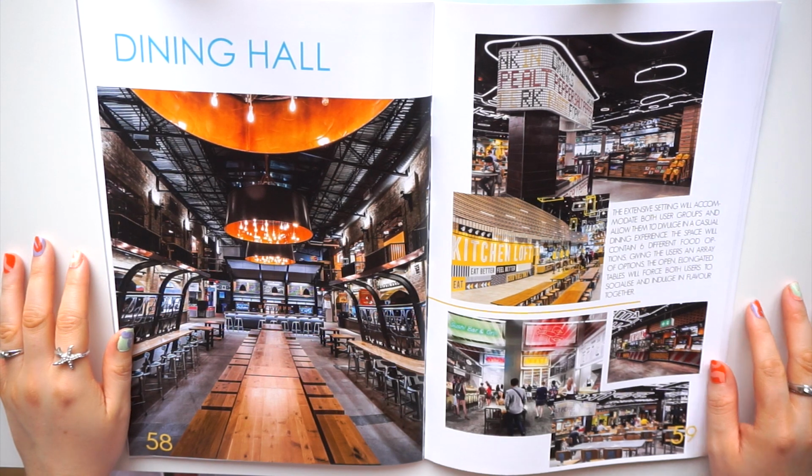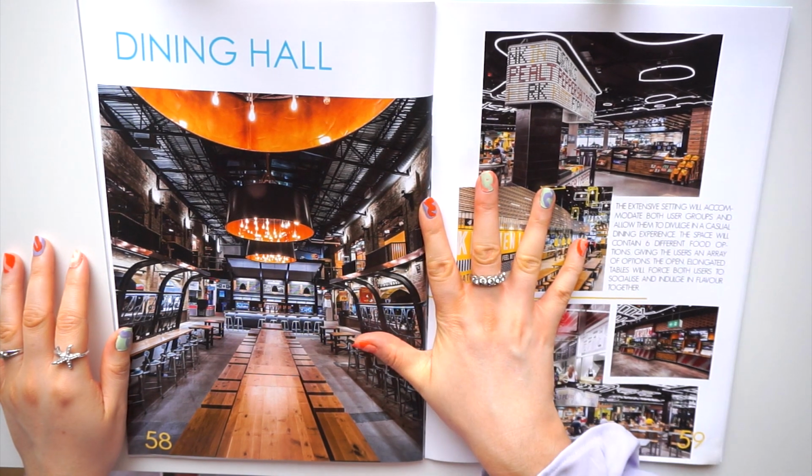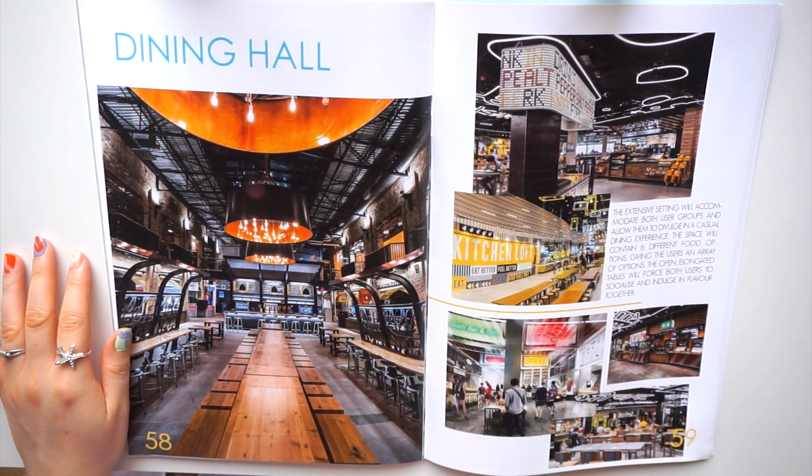In the dining hall, the user groups could divulge in a casual dining experience with the choice of 6 different cuisines. The open elongated tables forced both users to socialise and connect amongst a vibrant street food setting.